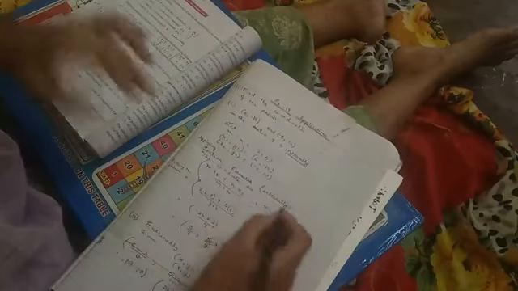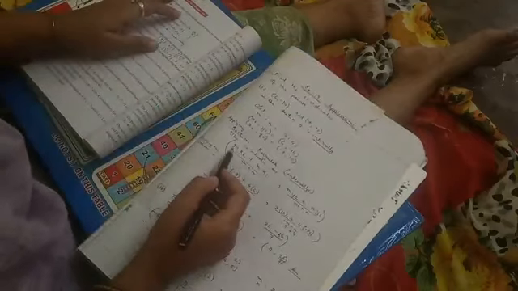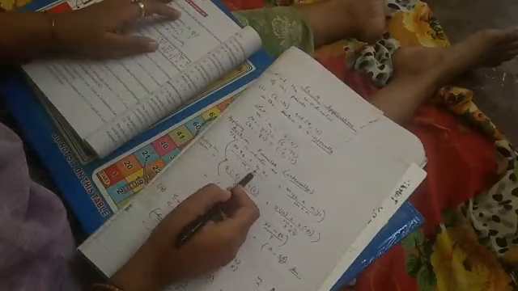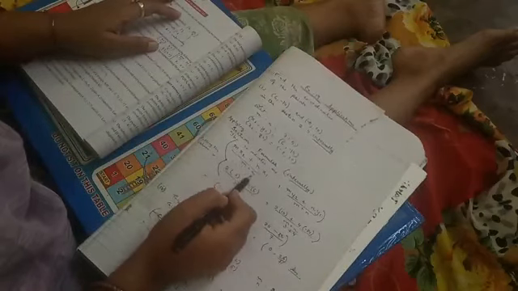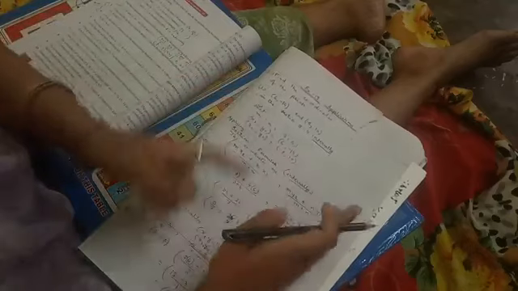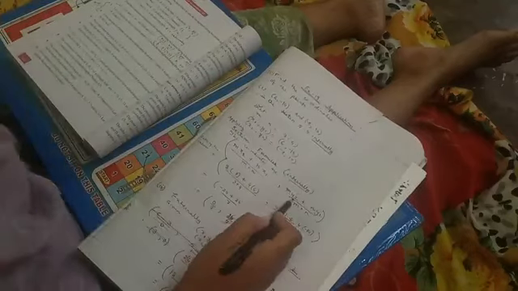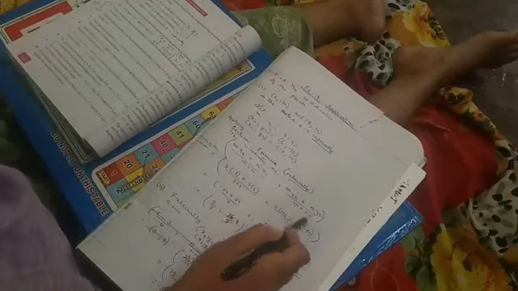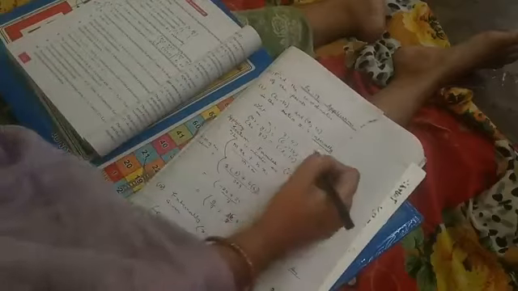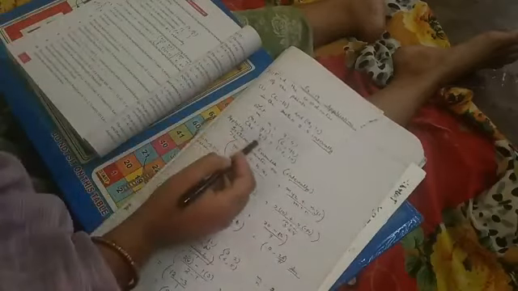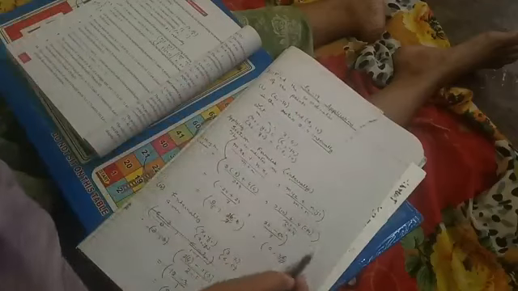Applying section formula internal. What is the section formula internal? (m x2 plus n x1) by (m plus n), comma. This will help you to find the abscissa and this will help you to find the ordinate. (m y2 plus n y1) by (m plus n). Just put the values. You know what is m, n, you know what is x1, y1, you know what is x2, y2. You just put the values.